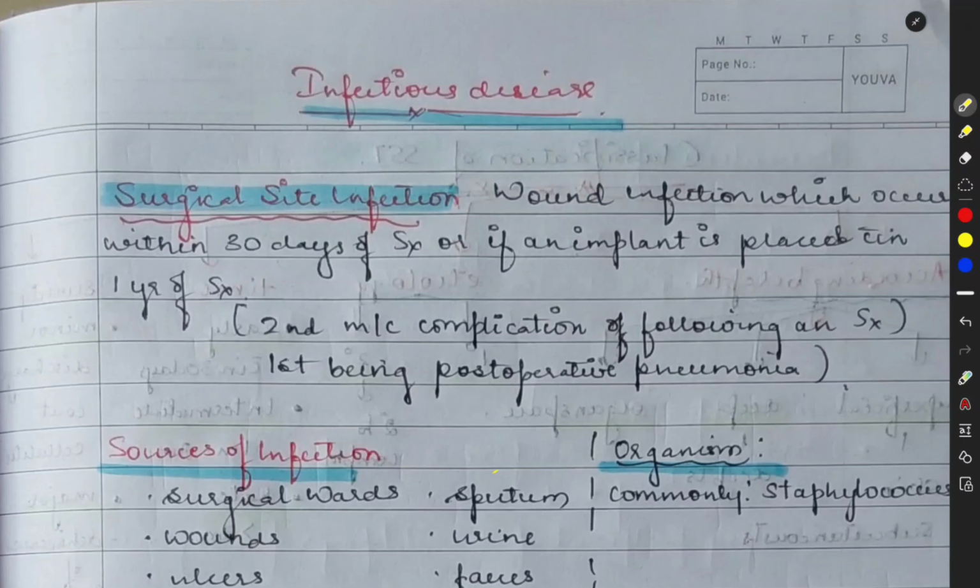In this video, we'll be discussing chapter 4 of surgery, which is infectious disease. We'll be mainly discussing surgical site infection. What is surgical site infection? A wound infection which occurs within 30 days of surgery, or within 1 year of surgery if an implant is placed, is known as surgical site infection.